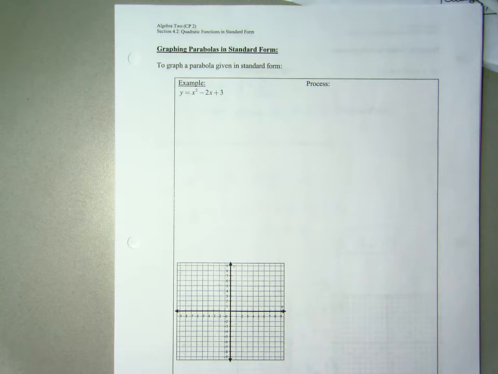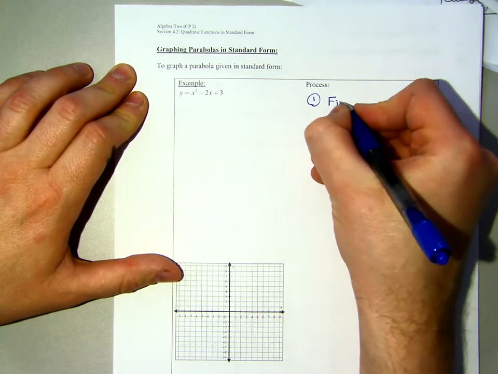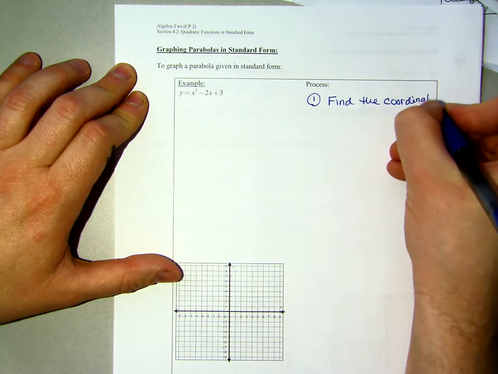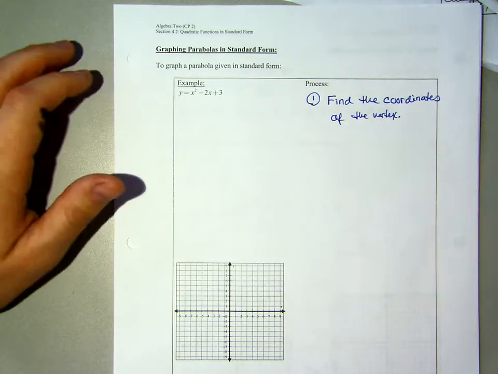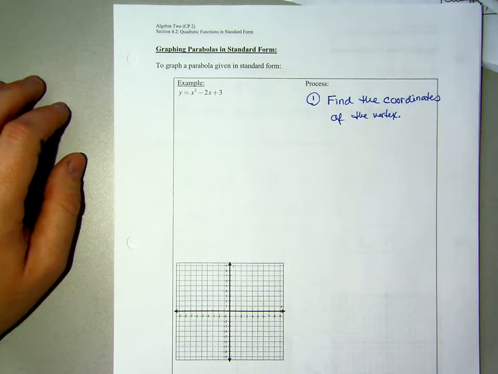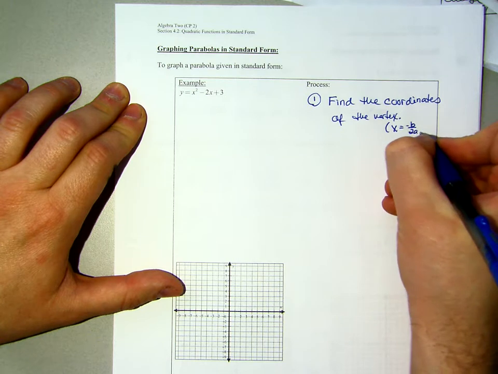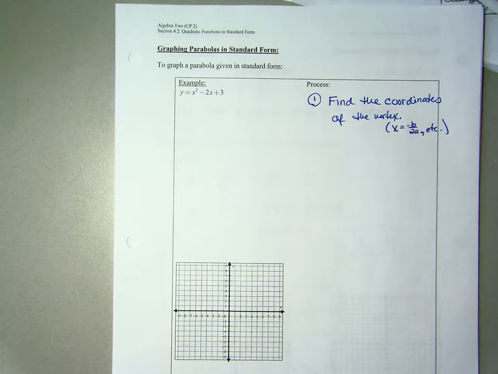What would be like a really good thing for us to know to be able to graph this? Eli. The vertex. That's going to be step number 1. We are going to find the coordinates of the vertex. Well, how would we do that? It'd be nice if there was like a formula or something. Like, what is it? Exactly. Find the coordinates of the vertex by x equals negative b over 2a and the plugging in. Take a moment. Go find the coordinates of your vertex. And then stop.